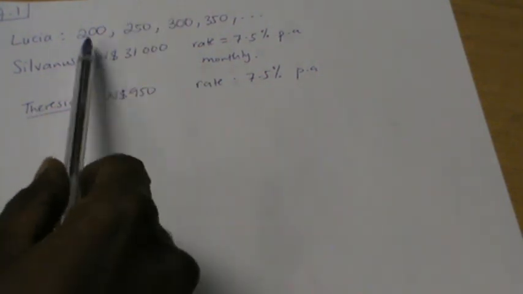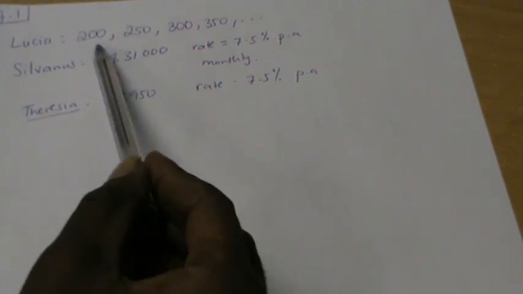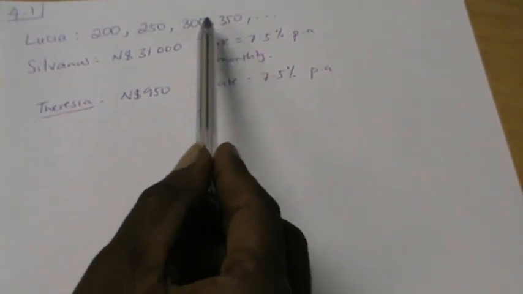Now if you can start with Lucia and see how much you will get at the end of 3 years. Now if you look at Lucia, this should look familiar to you. This should be an arithmetic progression or arithmetic sequence, because you can see that the difference between these two is 50, those two is 50, those two is 50. So with Lucia, I have an arithmetic progression. Okay, so what do I want to find out? I want to find out how much money she will have at the end of 3 years.